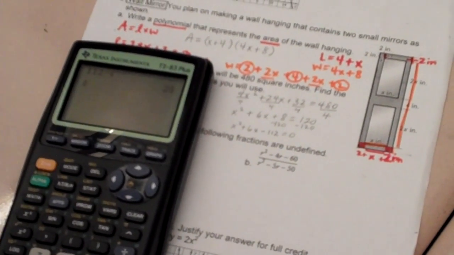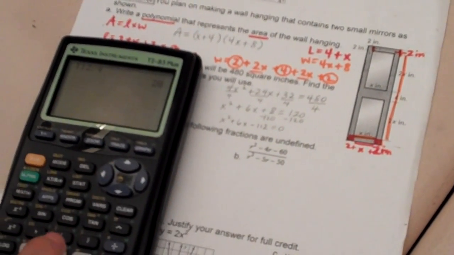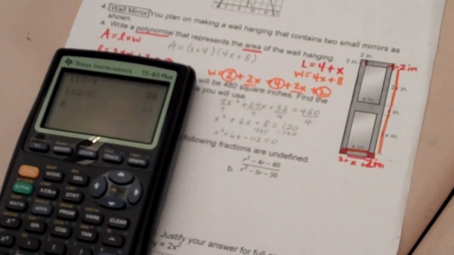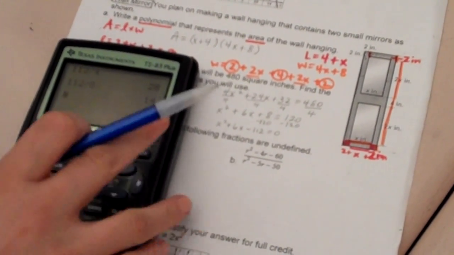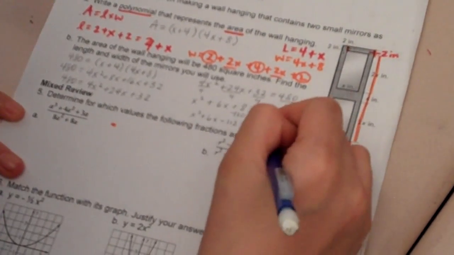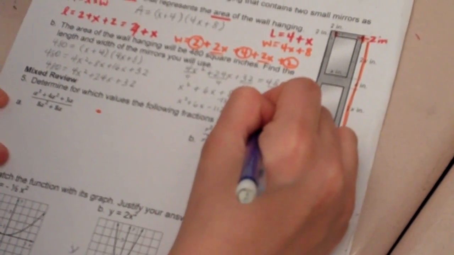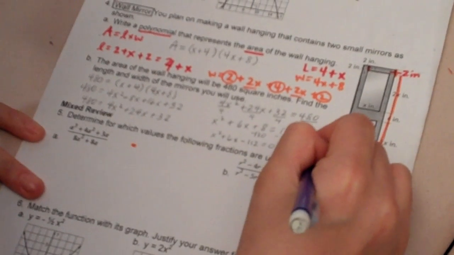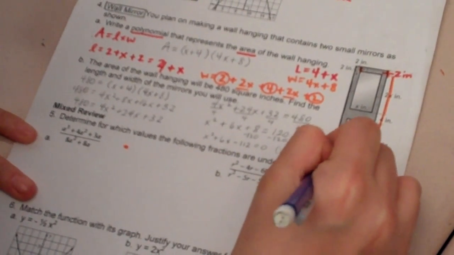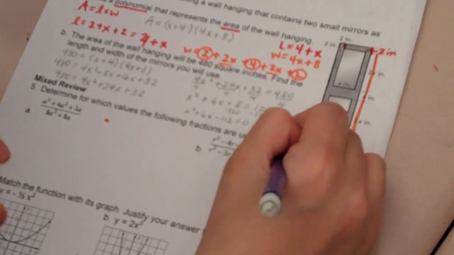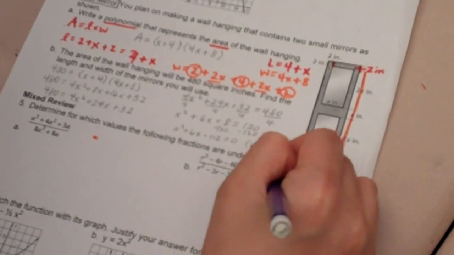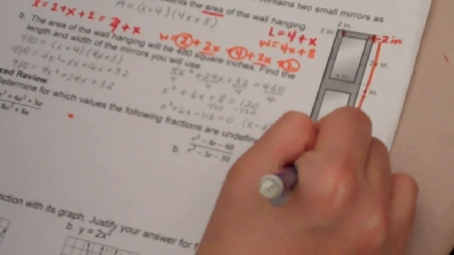Let me try 4. Okay, 4 times 28. No, let's try 8. 8 and 14. Perfect. So x minus 8 times x plus 14 equals 0. So that means x equals 8 or x equals negative 14.